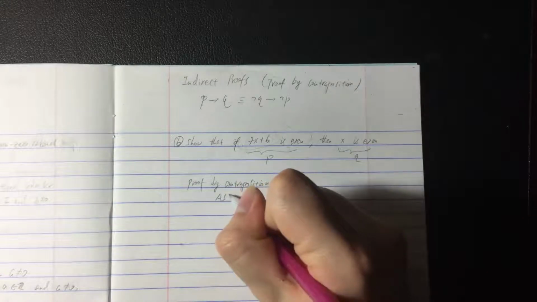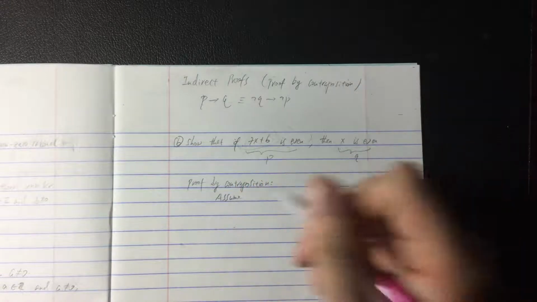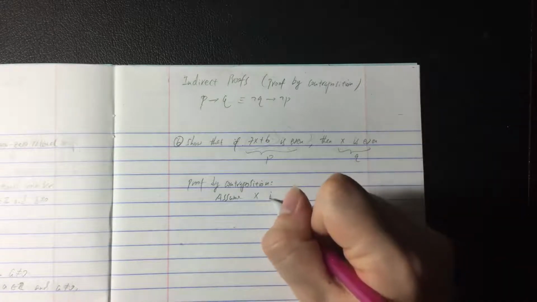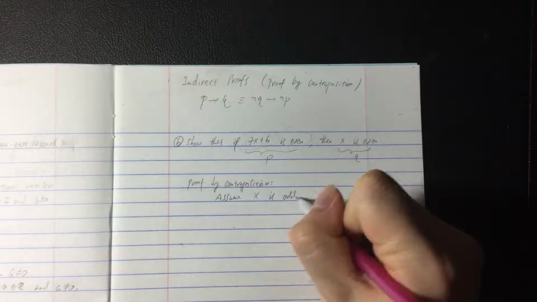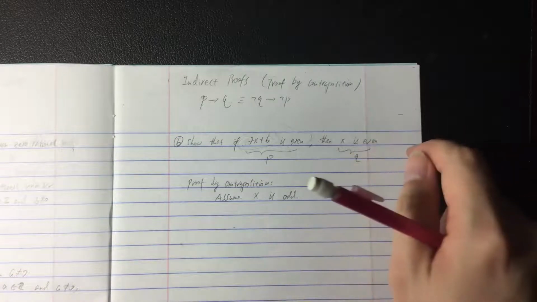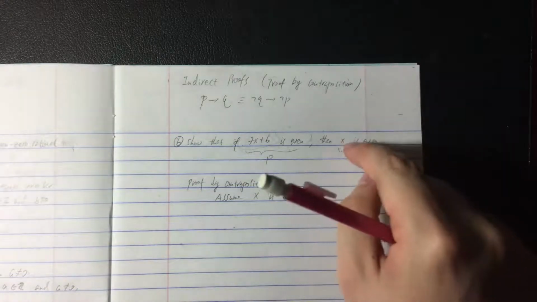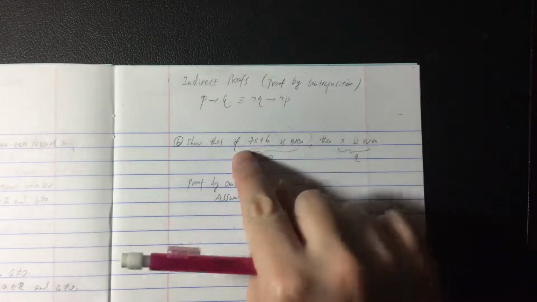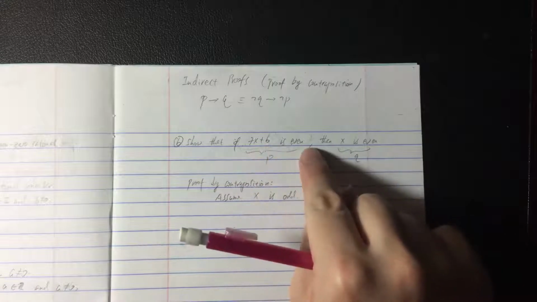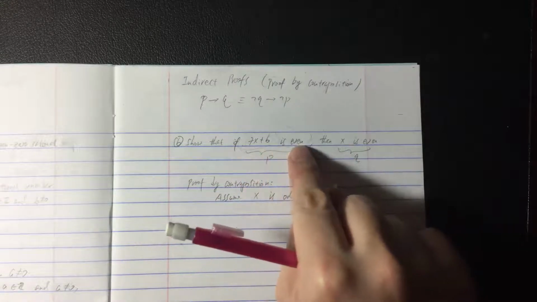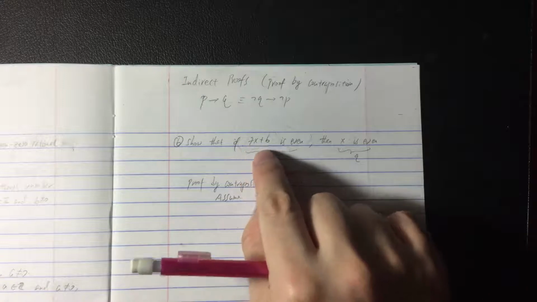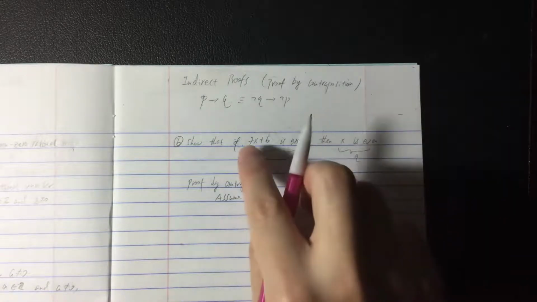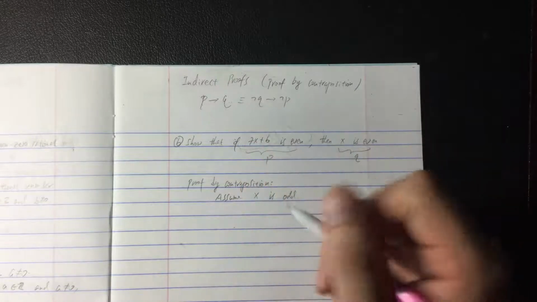So here we assume x is not even, which means x is odd. Assume not Q. Assume x is not even. That means x is odd. Try to prove not P. Not P means 7x plus 6 is not even, which means 7x plus 6 is odd. We try to prove 7x plus 6 is odd.